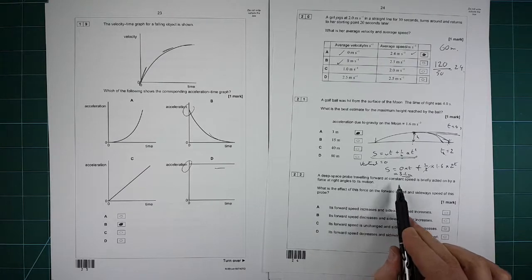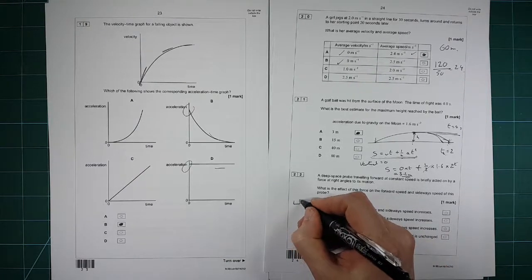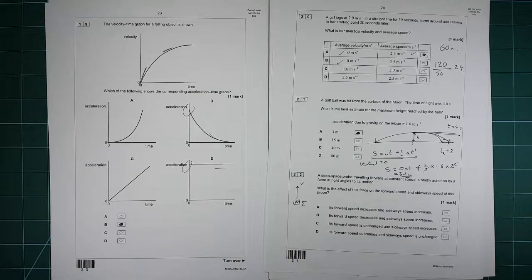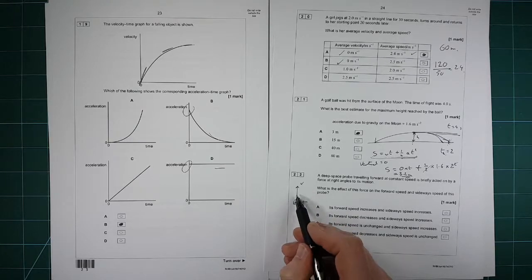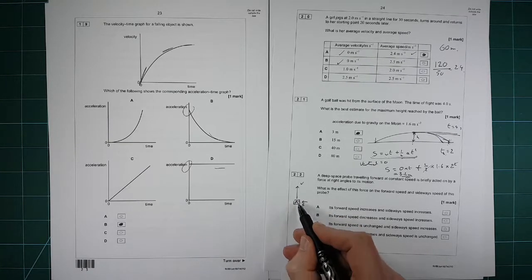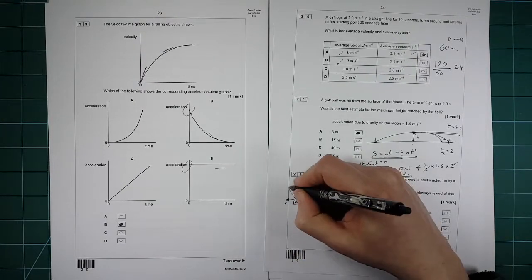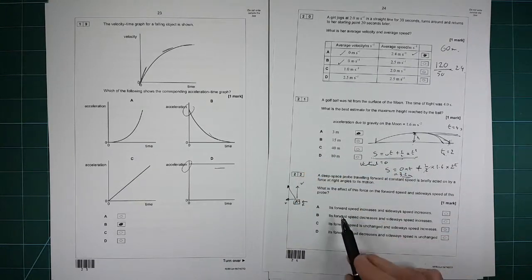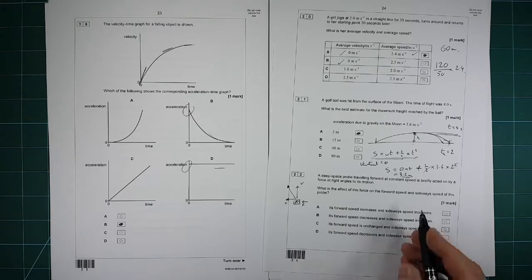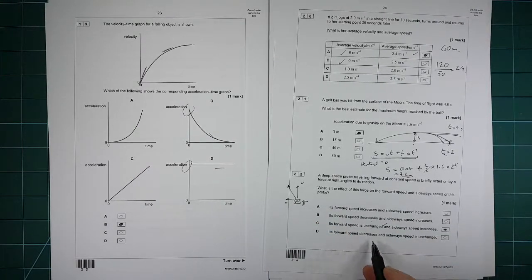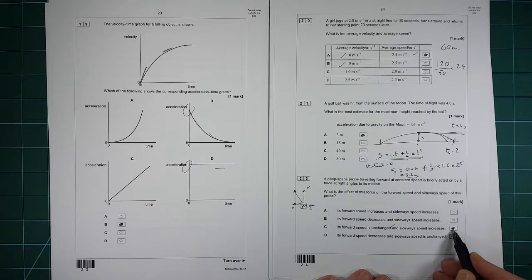A deep space probe travelling at constant speed is briefly acted upon by a force on the side. So it's moving like that. What effect will this have? It will have no effect on its velocity in that direction. Instead, it will introduce a new component of velocity in that direction. So its resultant velocity will indeed be in that direction. Does its forward speed increase? No, it stays the same. Does its forward speed decrease? It stays the same. Forward speed is unchanged, so we're good. The sideways speed increases. Yes, it does. So that one's true. Forward speed decreases? No, it's got to be that one there.